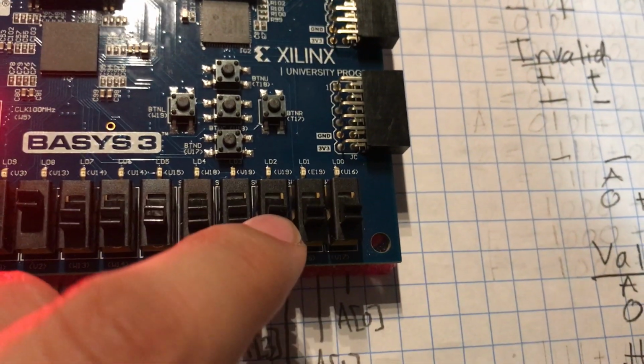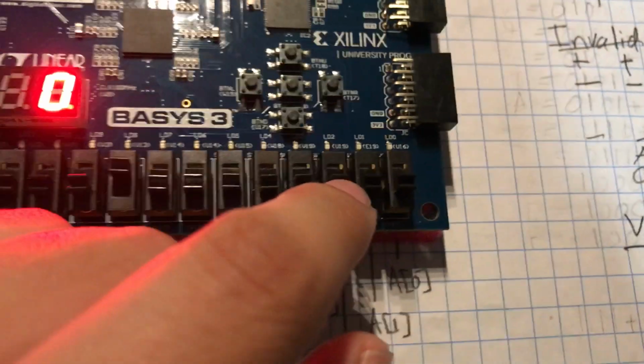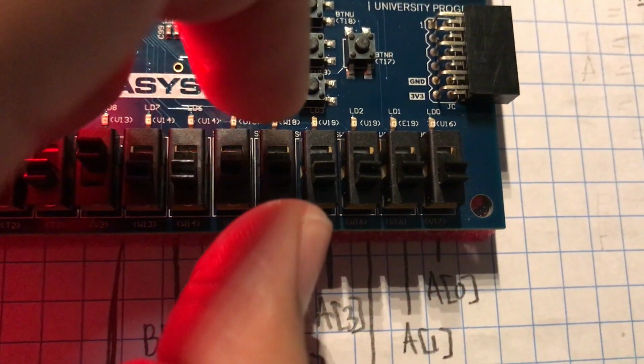Okay, so this time, let's see, we can do negative 2. Well, actually let's try negative 5.